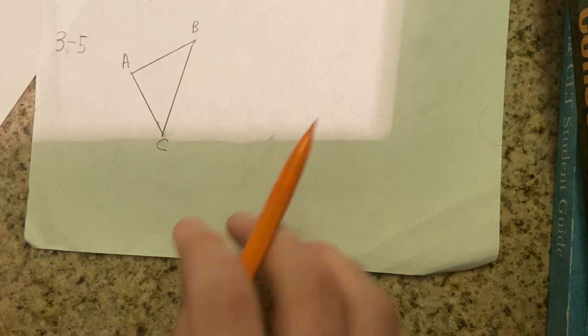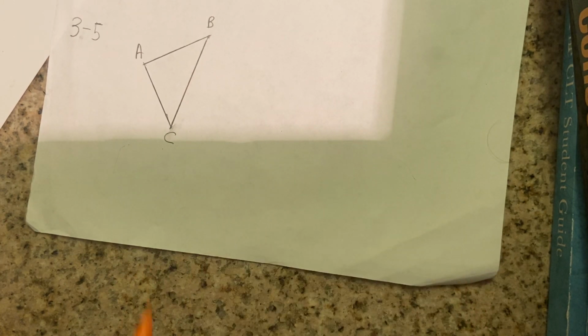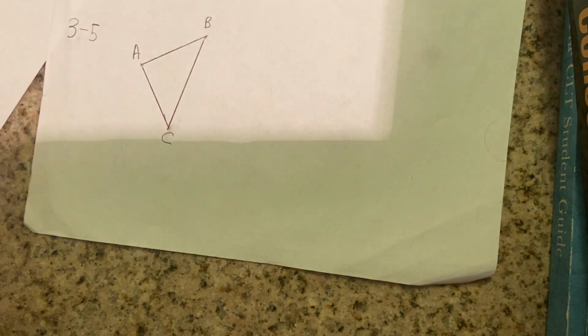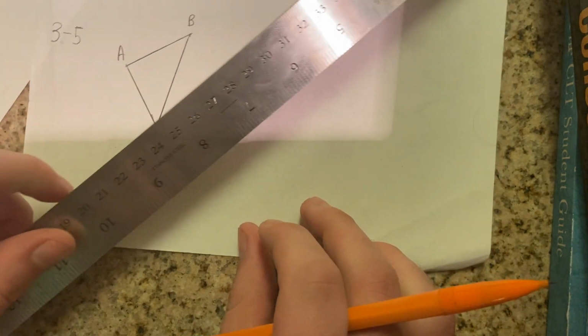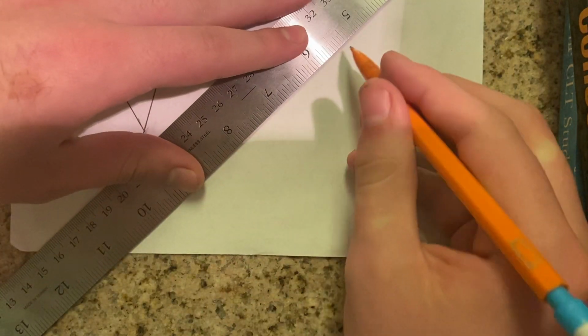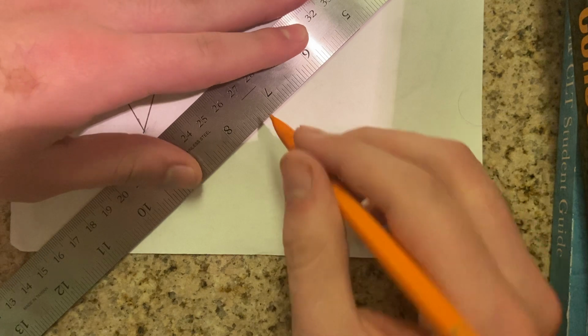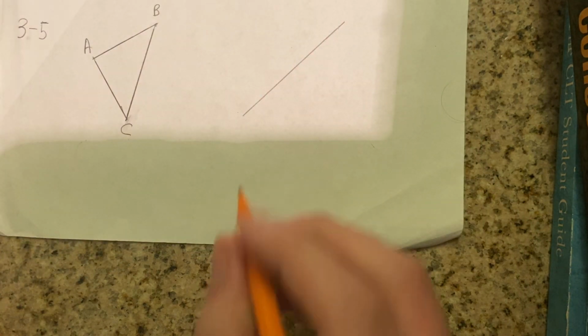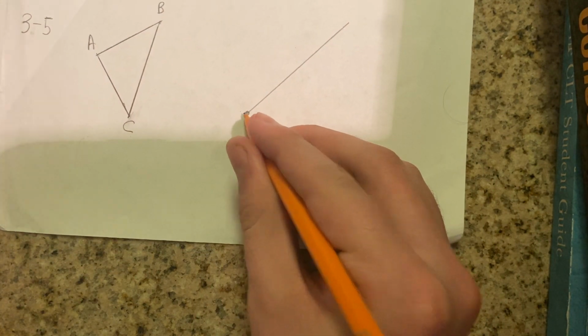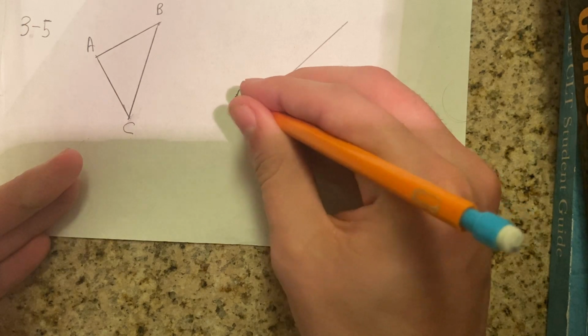Now the idea here is to copy this triangle over here. And it doesn't matter if it's rotated or reflected or whatnot, but we just want to make sure we copy the exact same triangle. And so the first thing we're going to do is we're going to copy line segment AB. So the way we're going to do that is we're going to actually just draw a random line over here. Okay. And so here's our point, which is going to be A, the end point of this line.